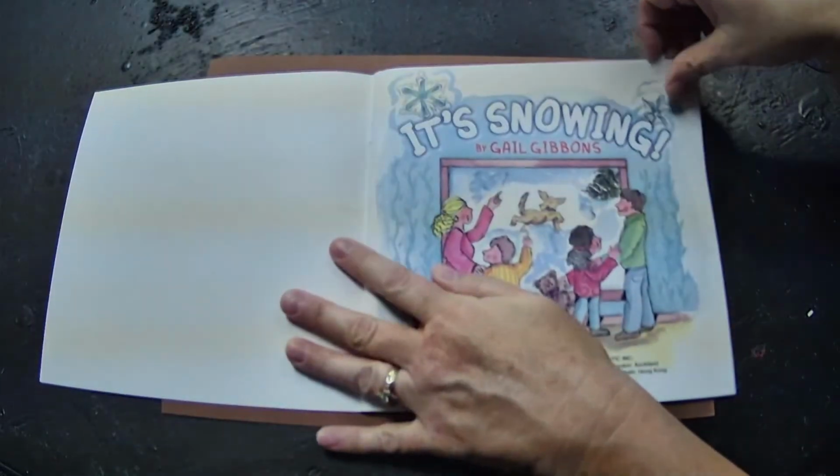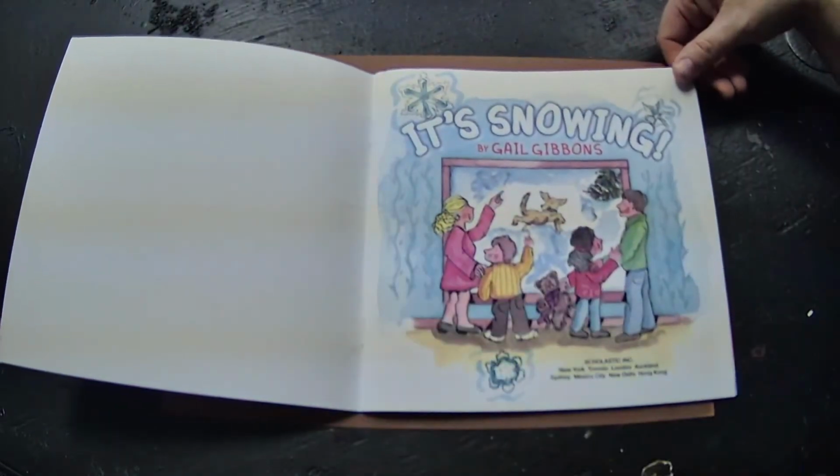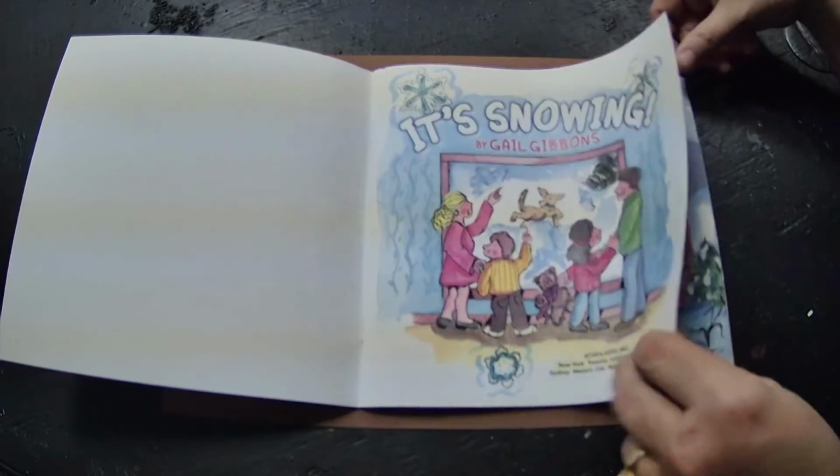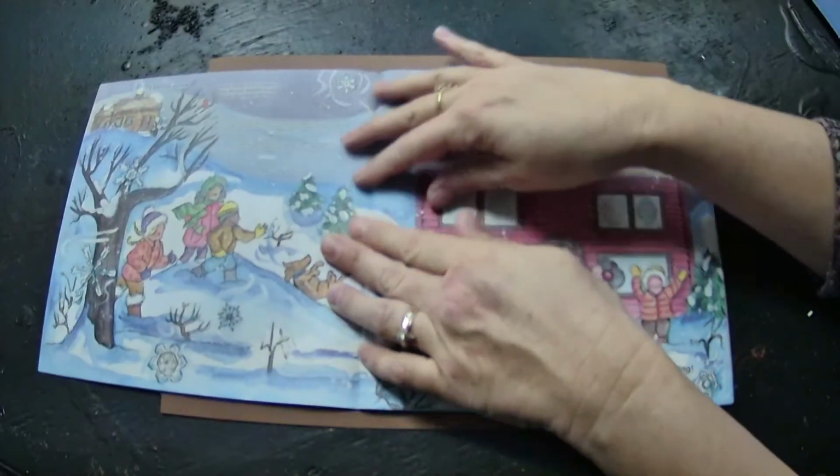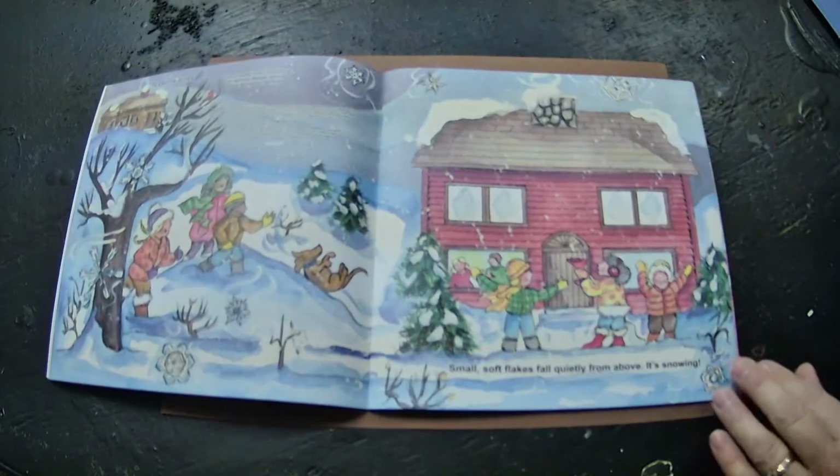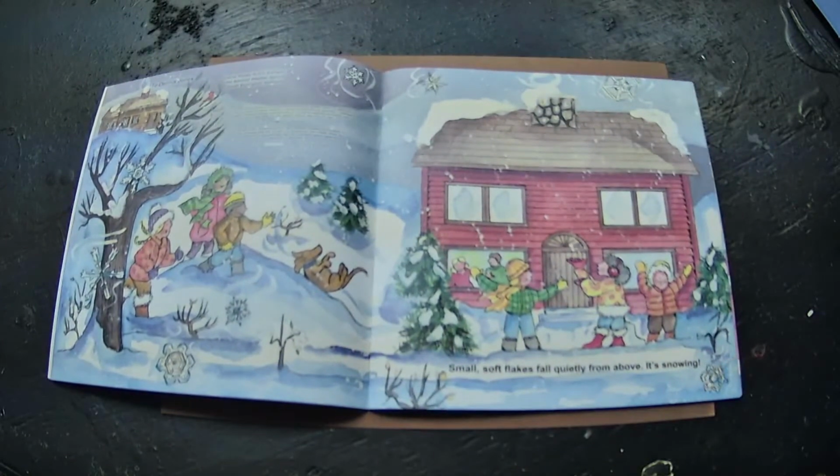All right. Looks like it might be really cold out that window. I'm not a real big fan of that, to be honest with you. All right, let's get started.